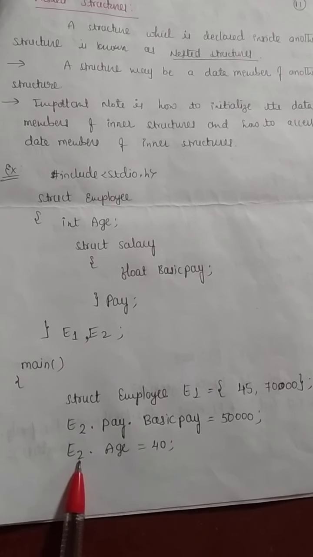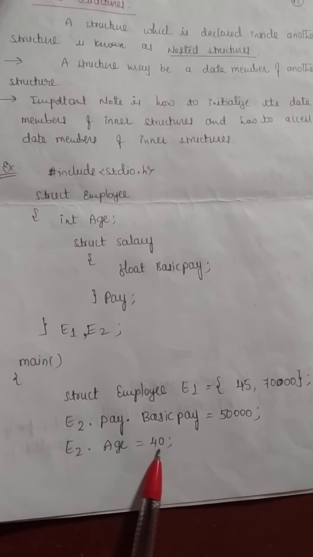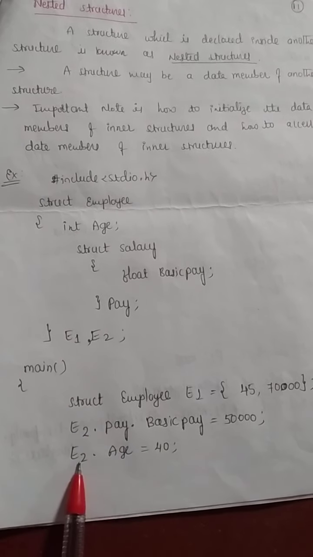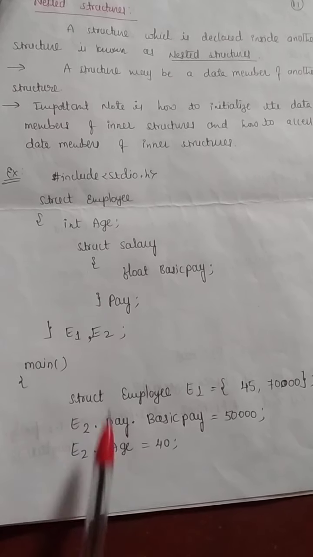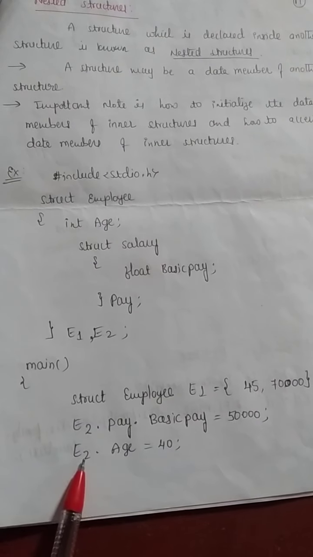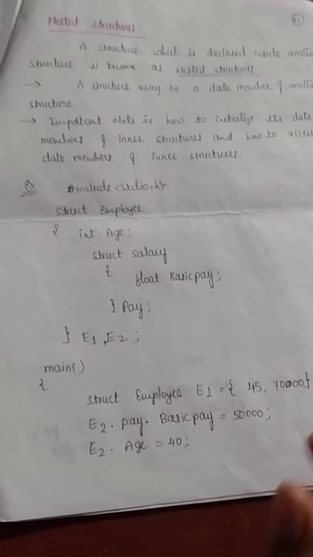The same for the age of employee 2, I have to enter E2 dot age is equal to 40. For this I am not using pay. Why? Because this age belongs to the outer structure, so directly I can go and access it. E2 dot age is equal to 40.